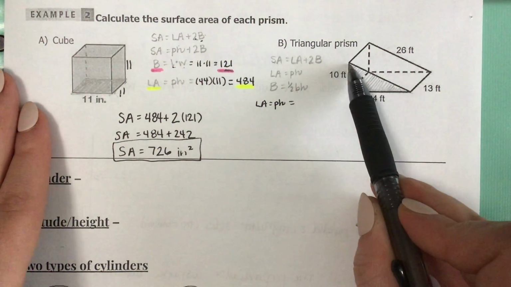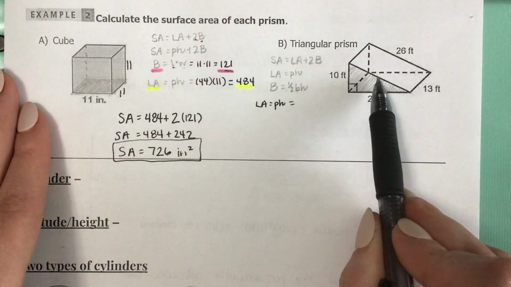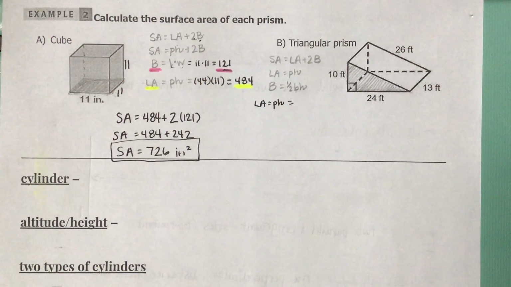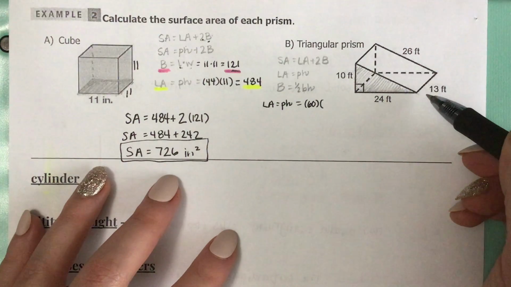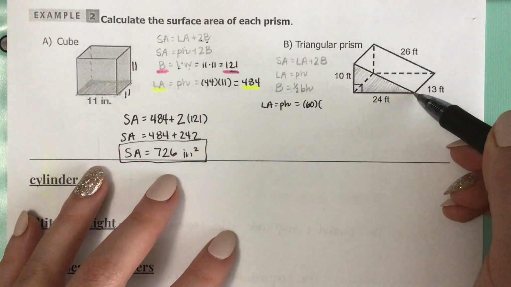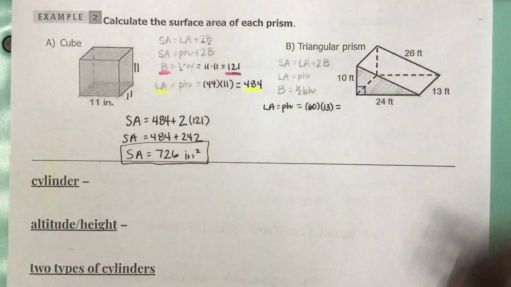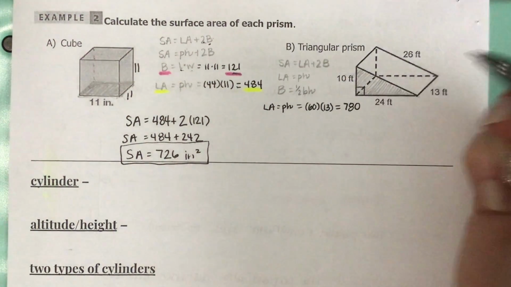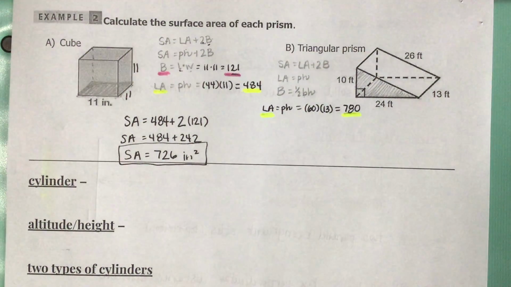The perimeter of the base is 10 plus 24 plus 26, because this 26 could carry over here. That would work as well. So if I take 10 plus 24 plus 26, that is going to get me a perimeter of 60. And then the height of the prism, I know it looks weird because it's laying on its side, but the height is actually this 13, okay? So when we multiply those together, we get a lateral area of 780.